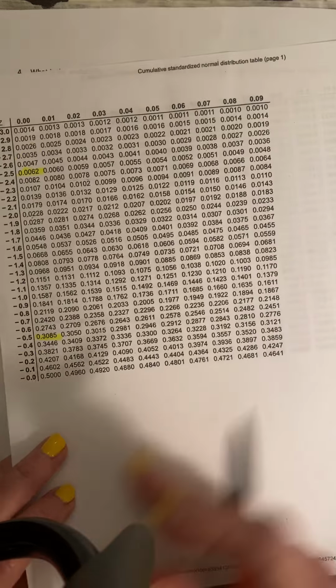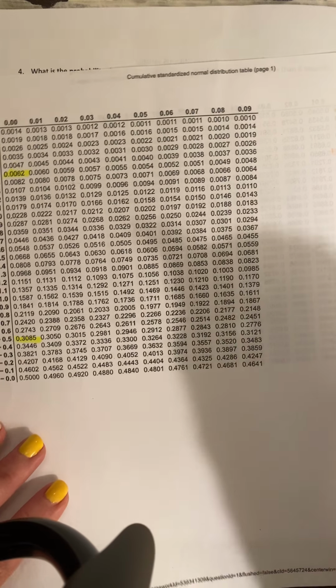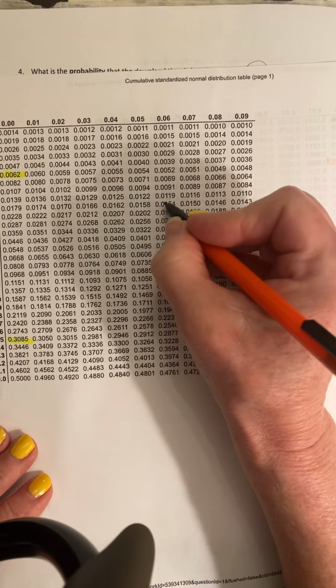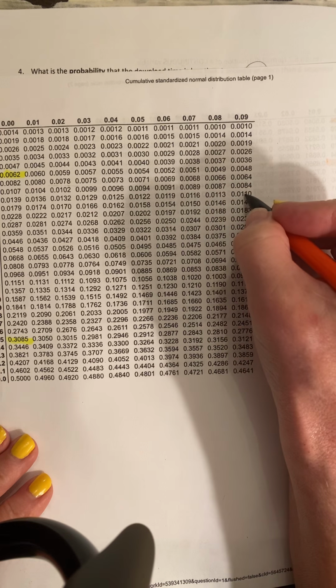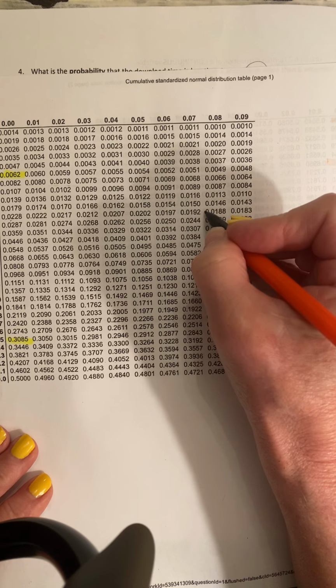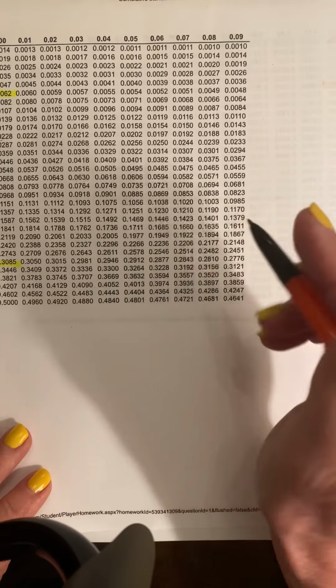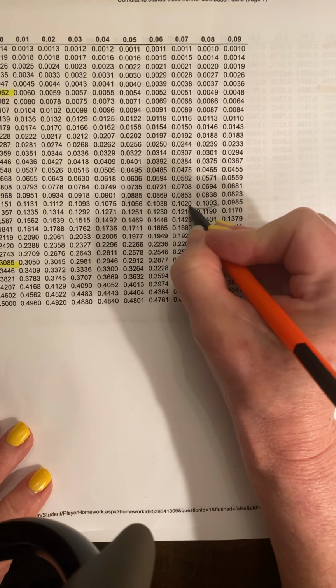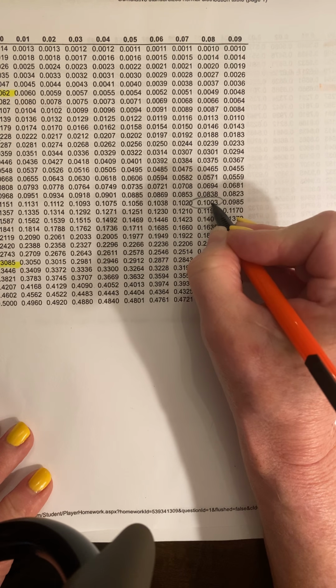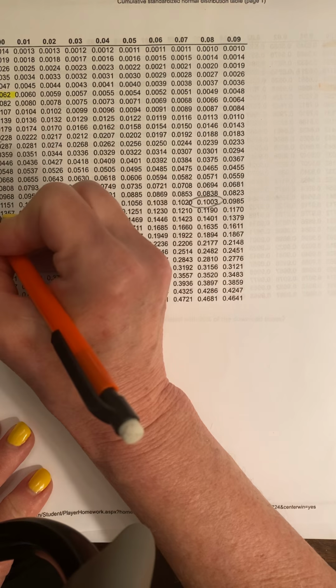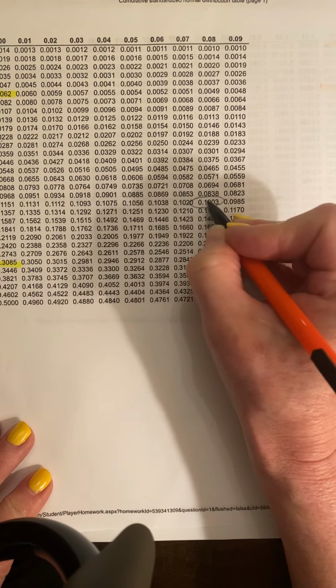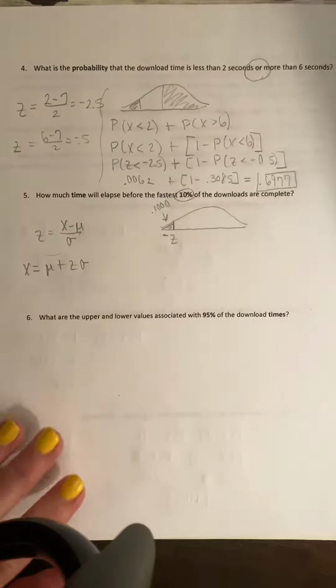We're looking for the closest thing to 0.1000. So we'll look around here. 0.1000. That's the closest number there. So we go over here. That's negative 1.28.